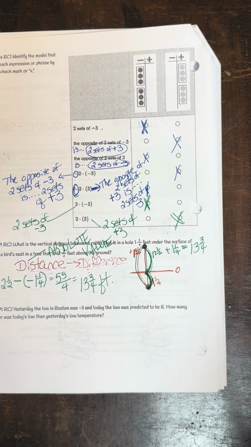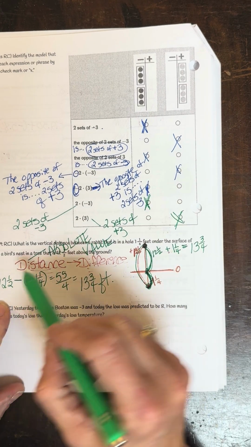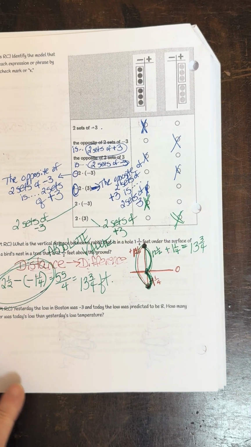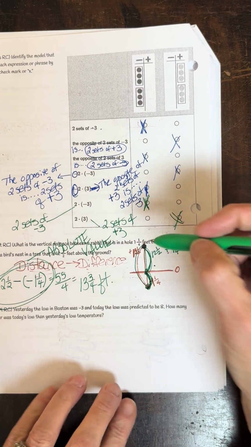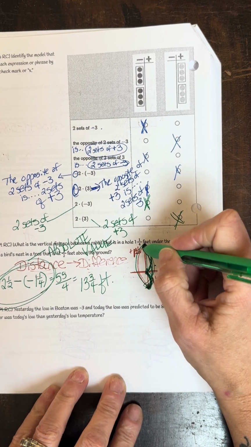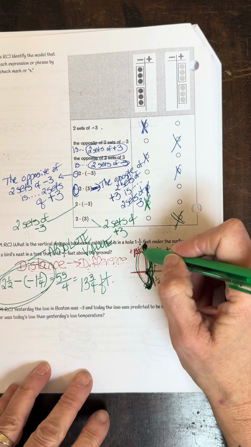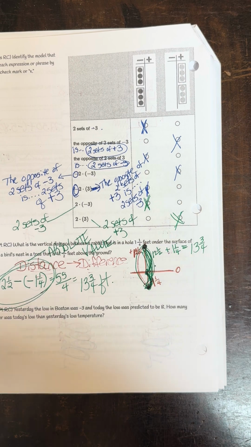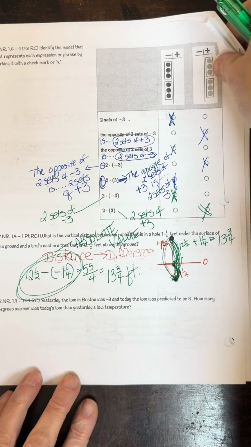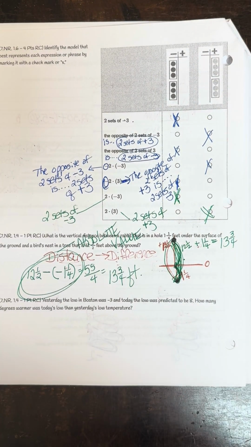And I'm not going to lie to you. I'm just going to tell you straight up. If I'm not asked to write that right there, I'm probably going to draw a picture and use absolute value to find the distance, the total distance. If I'm asked to find the total distance and I'm not asked to write the math problem that goes with it, I'm probably going to draw a picture, because that is one problem-solving strategy.